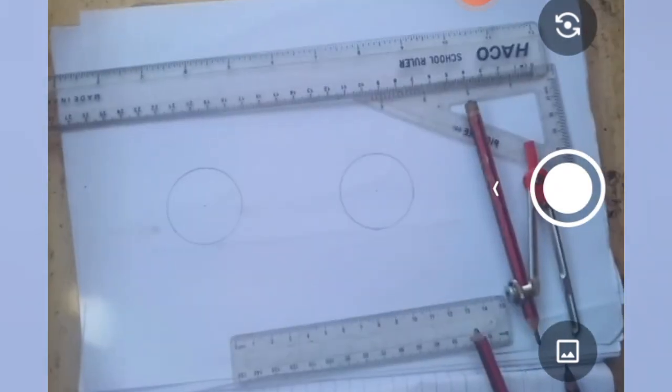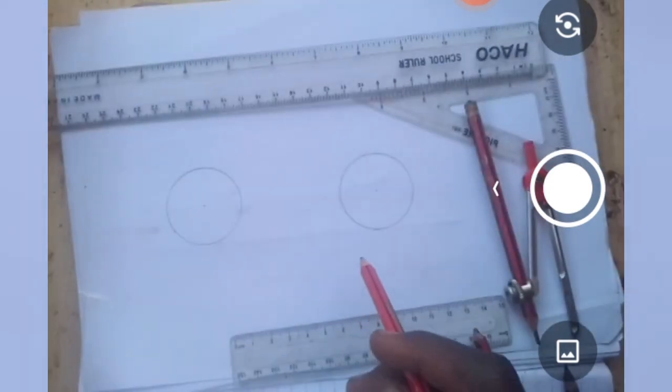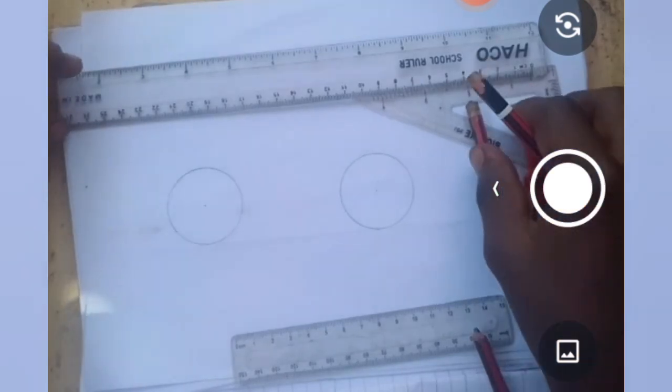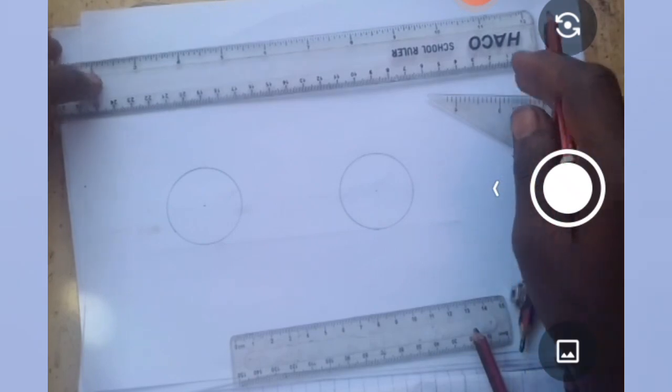Yes, so our first step, we begin with first identifying the radius of the circles. They are both 20 millimeters.